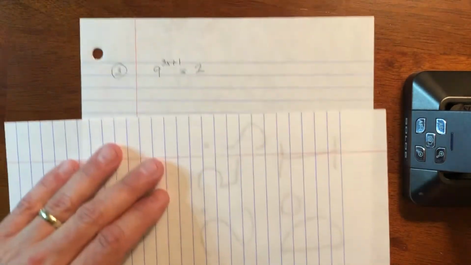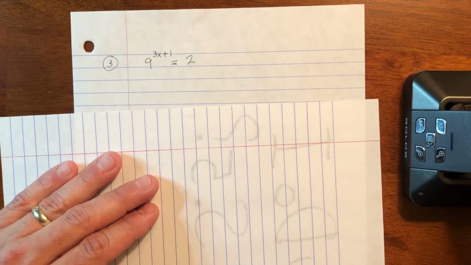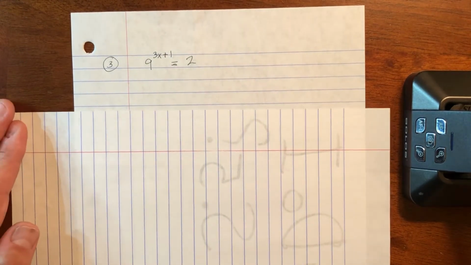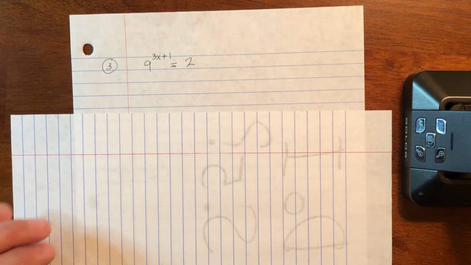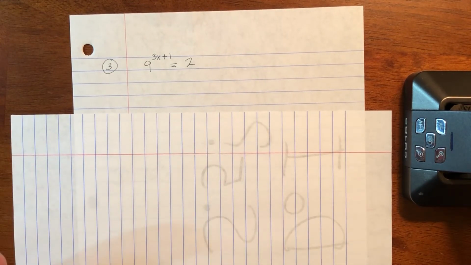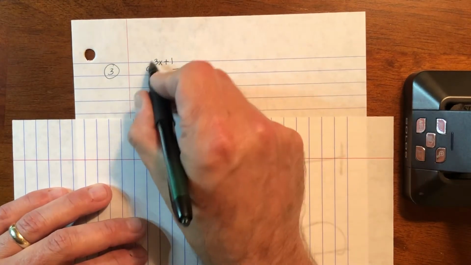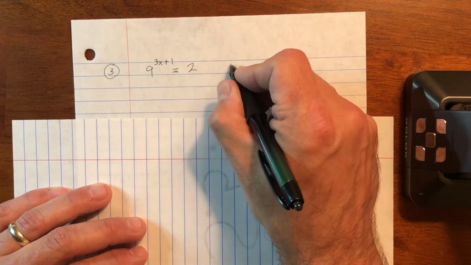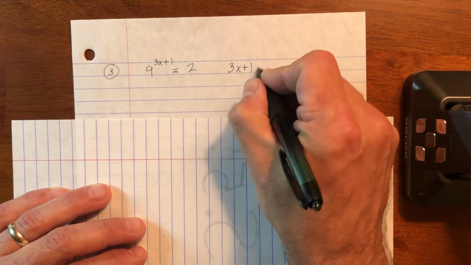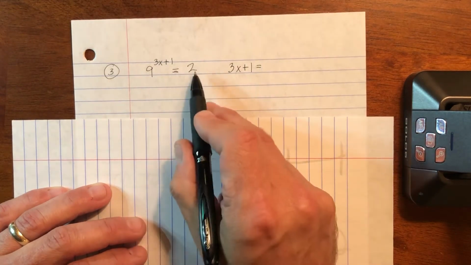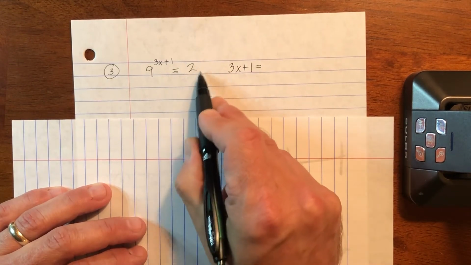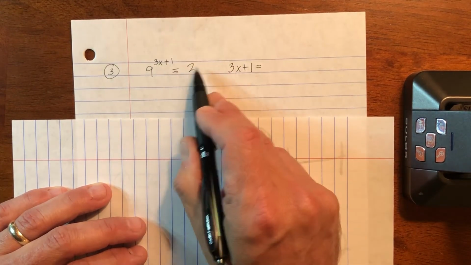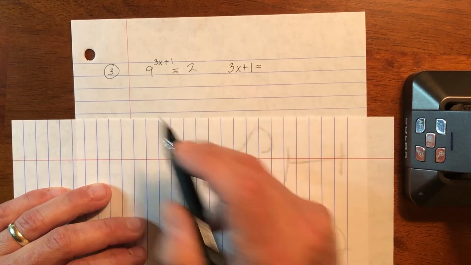Moving up a level. This time, the exponent isn't just x, it's 3x plus 1. But that's okay. That just means that at the very end, we're going to have a little bit of work to do. But to figure out what this exponent is, to figure out what 3x plus 1 is equal to, we're going to do the same thing. We're going to take the log of the number away from the exponent, the log of 2, and divide by the log of the base.